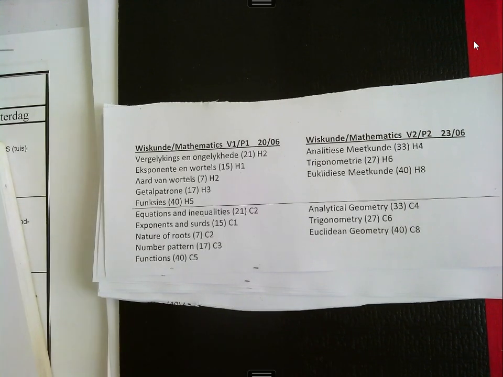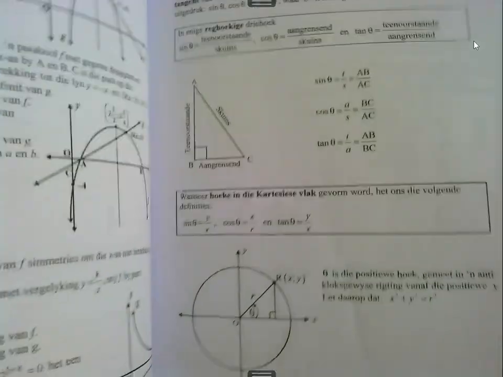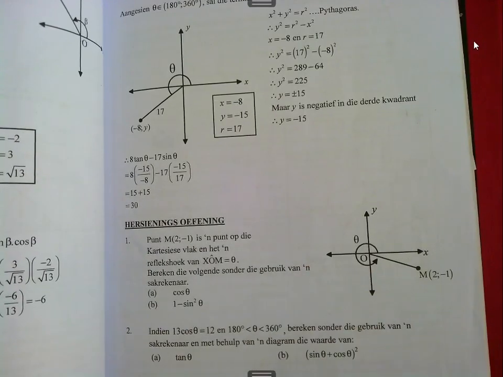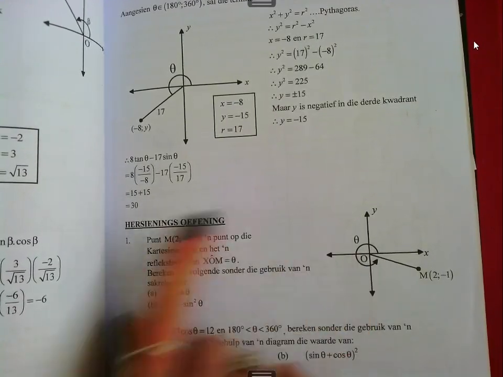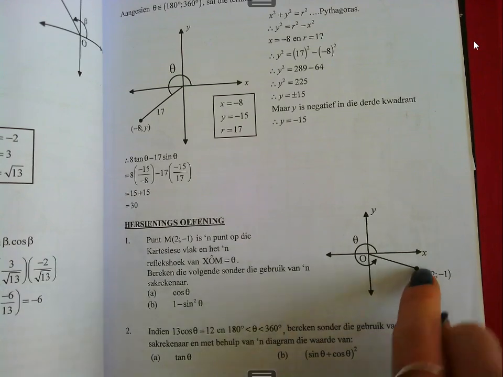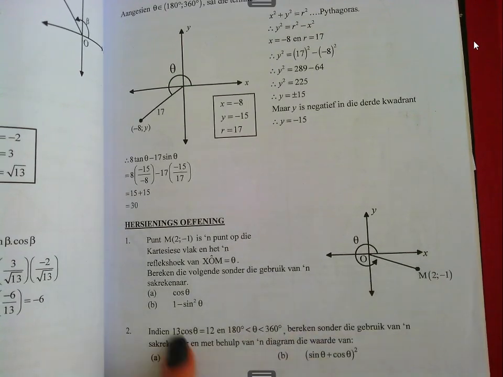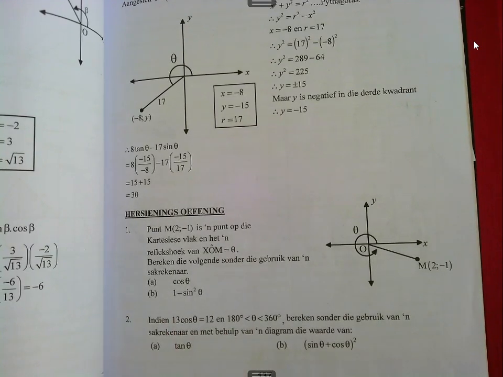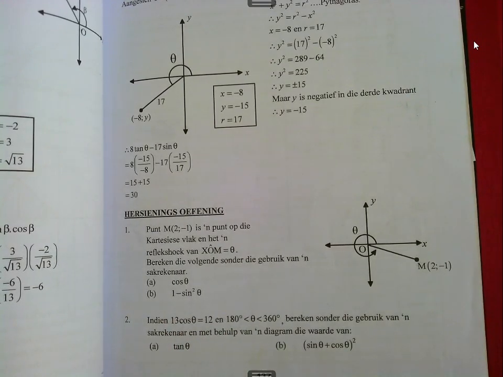Right, then I quickly want to talk to you about trigonometry. I only have an Afrikaans textbook now, but I just want to show you the sums that I'm referring to. We did this activity at the end of trigonometry, and I spoke to you about this. This is grade 10 work. They can give you a coordinate, or they can tell you that 13 cos theta is equal to 12, then you get the function alone. Then you've got a ratio, and cos is adjacent over hypotenuse.